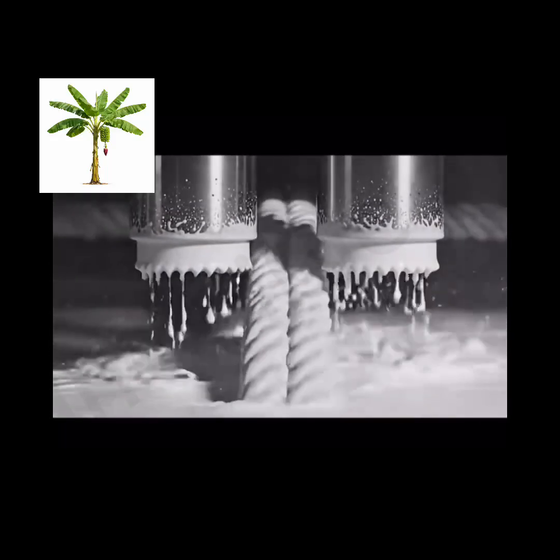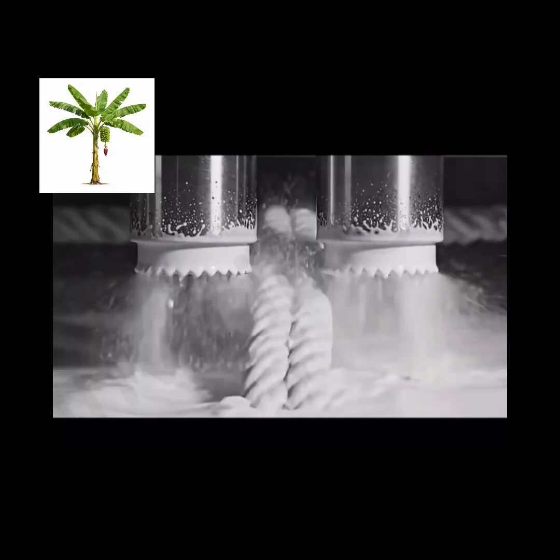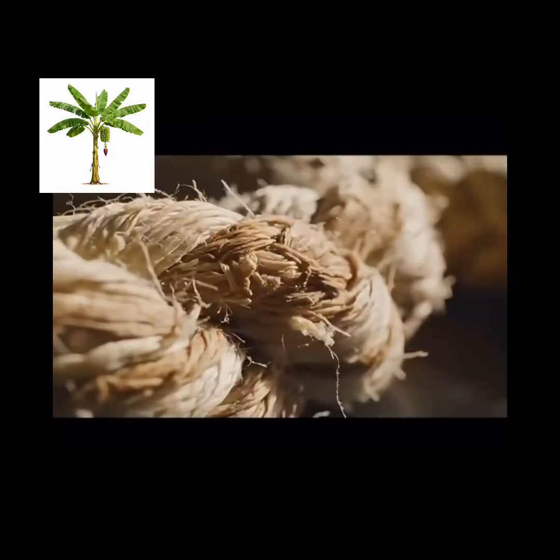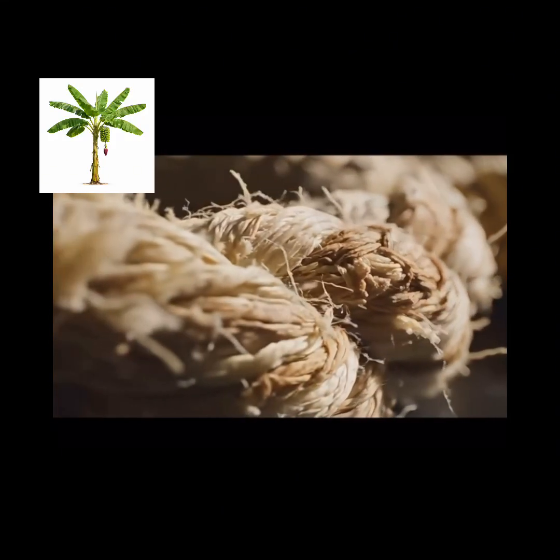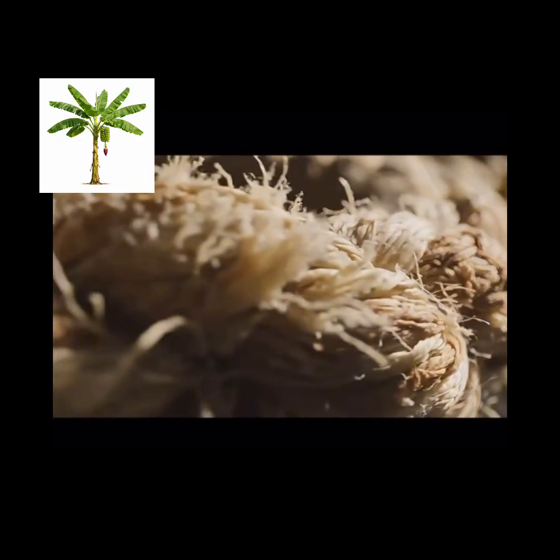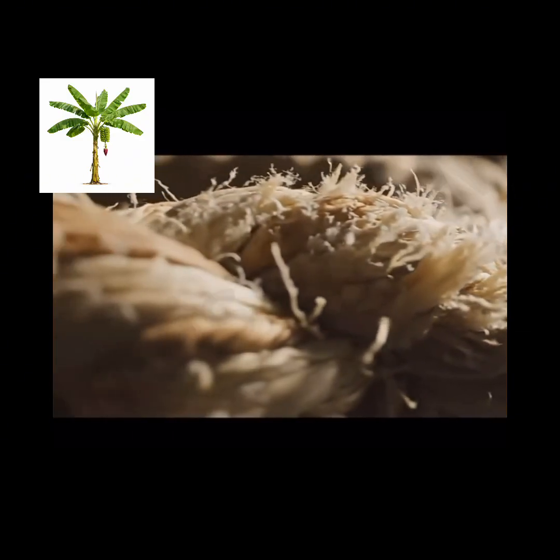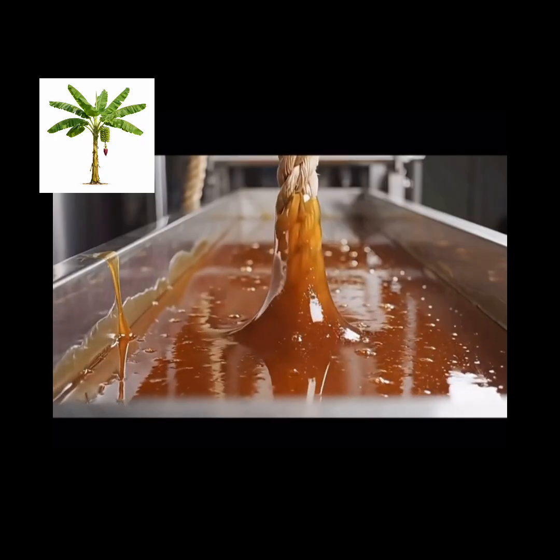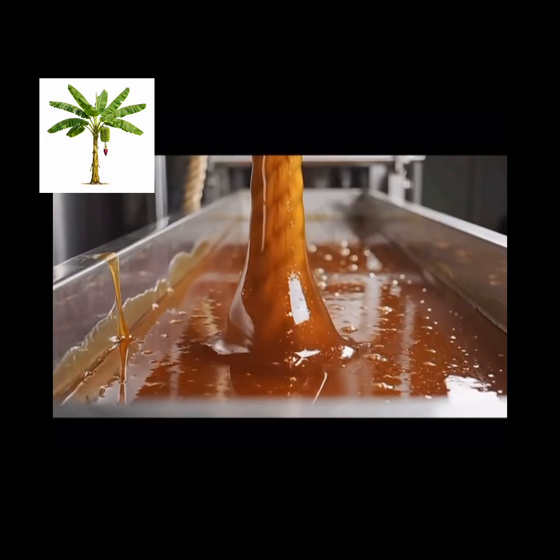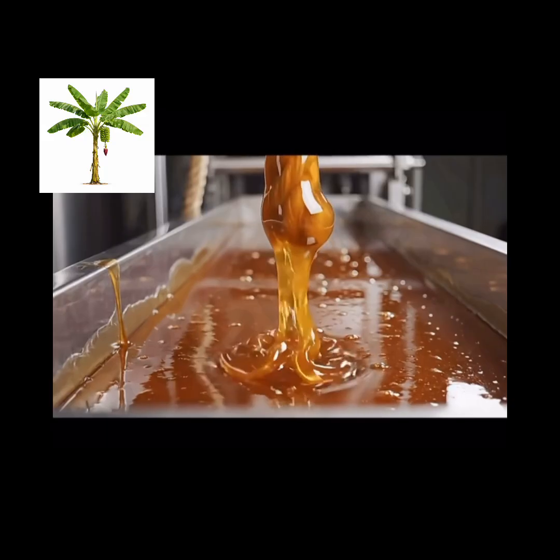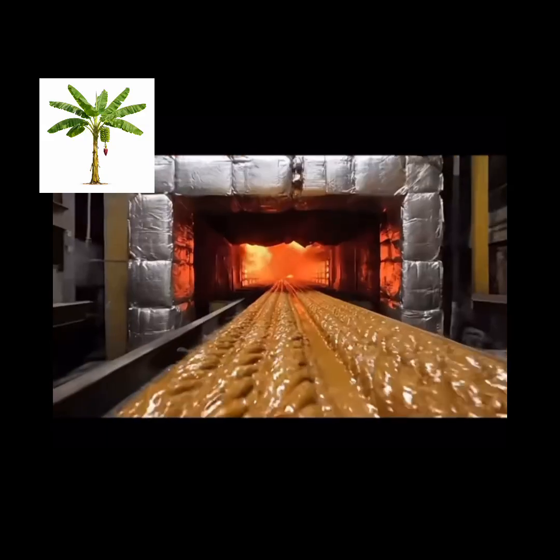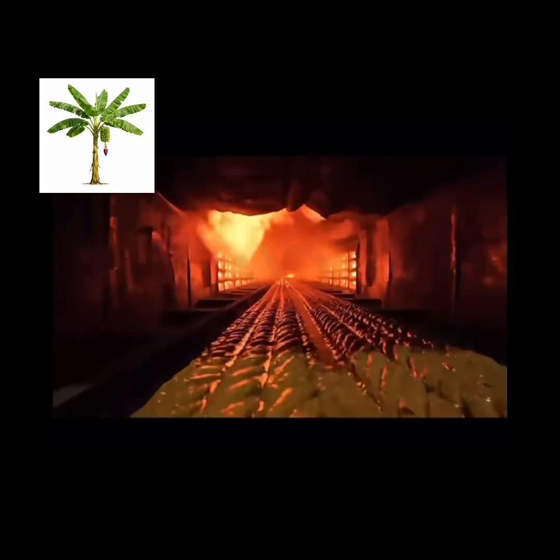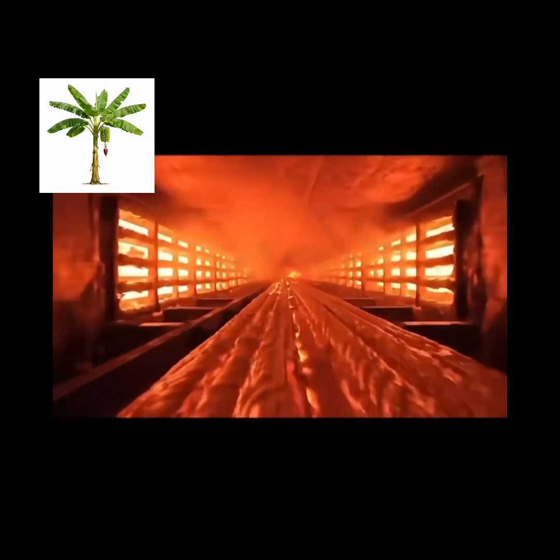Electrical engineers design motor systems and power distribution. Automation engineers program programmable logic controllers that regulate speed, pressure, and safety shutdowns. Robotic engineers design automated feeding systems. Software engineers create interfaces that allow operators to monitor performance in real time. Sensors track temperatures, humidity, fiber flow, and machine health.